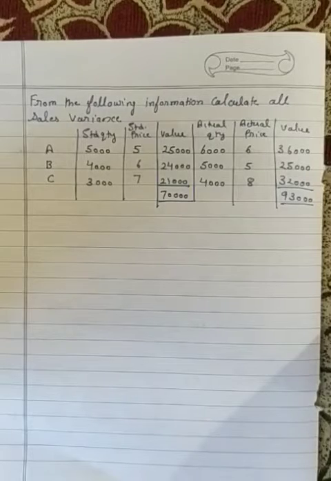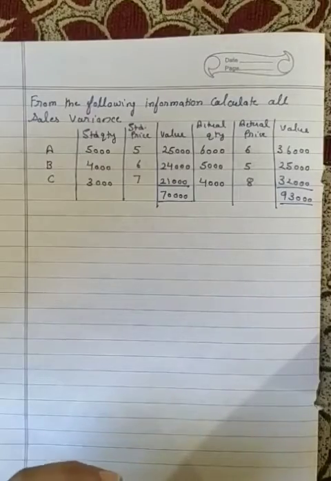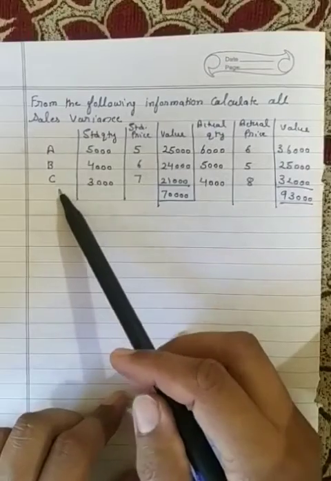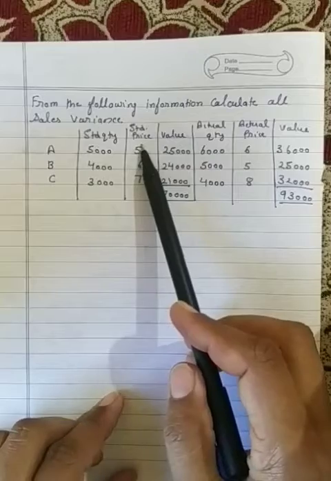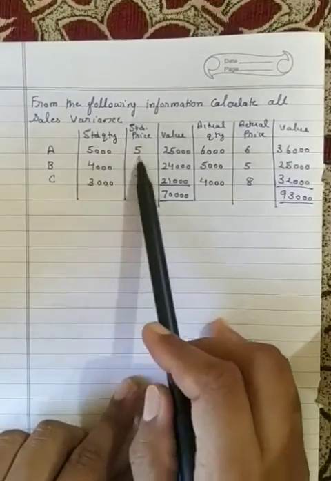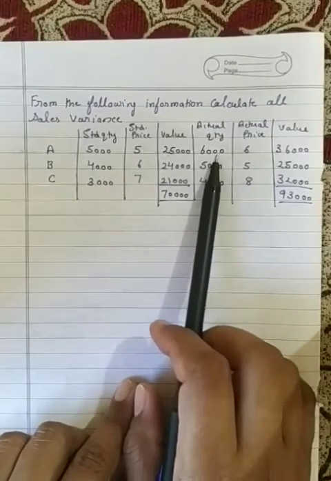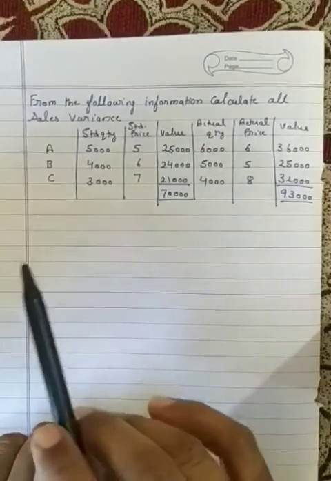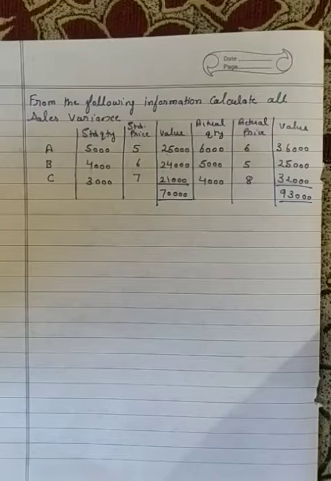Now with this given problem, you can calculate all the sales variances. In this problem, you are given 3 different types of products, A, B and C. The standard quantity of the products, standard prices of the products and total value. How do you get the value? Multiply standard quantity with the standard price, then you get these values. And also the actual quantity of the product, actual prices of the product, and actual value are here. Now we will calculate all sales variances.